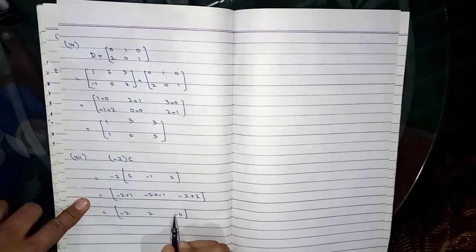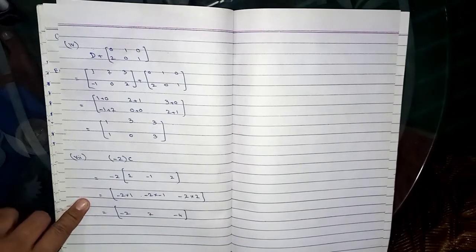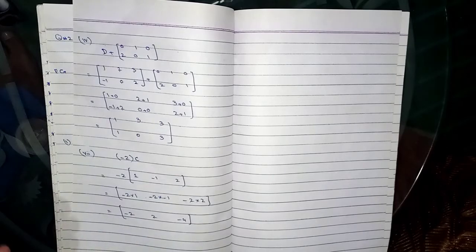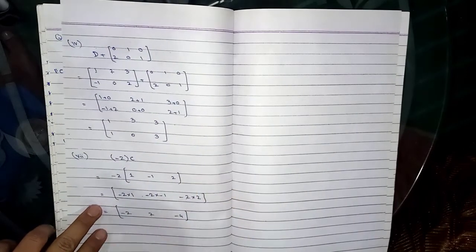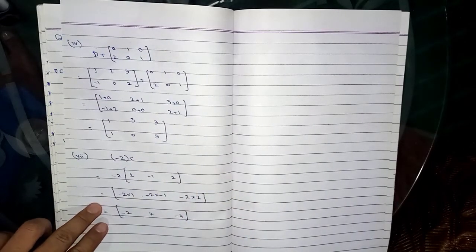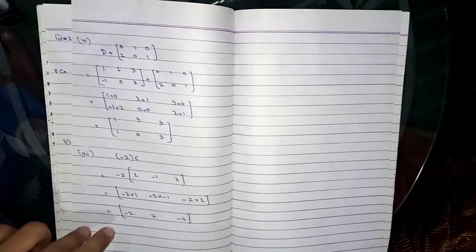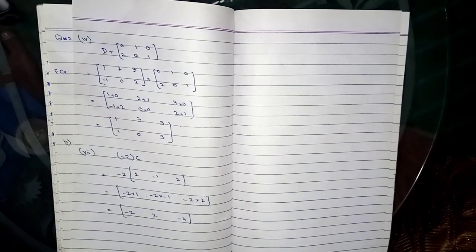Minus times plus is -2 twos are 4. Addition and multiplication of matrices with negative numbers have some differences, which will be explained in the next videos, where we have lots of sums with addition and subtraction of negative numbers, and we will also discuss their multiplication.